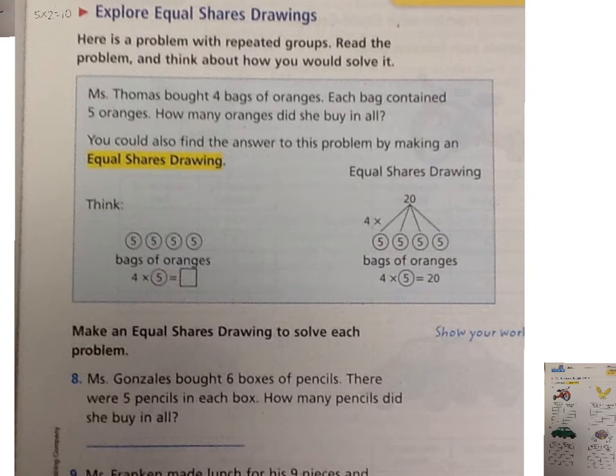Okay, here's a problem with repeated groups. Read the problem and think about how you would solve it. Mrs. Thomas bought 4 bags of oranges. Each bag contained 5 oranges. How many oranges did she buy in all? You could also find the answer to this problem by using an equal shares drawing. Equal shares drawing is what we did in the last one.